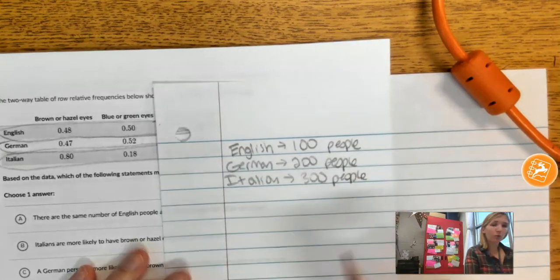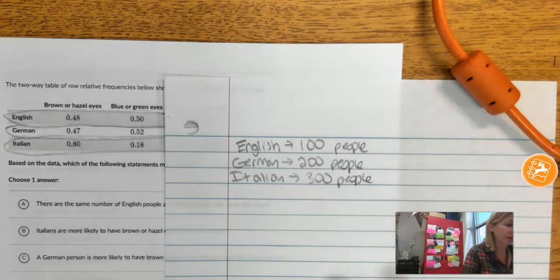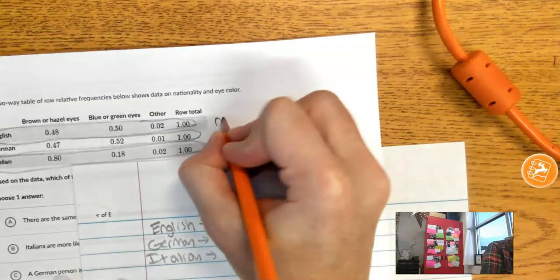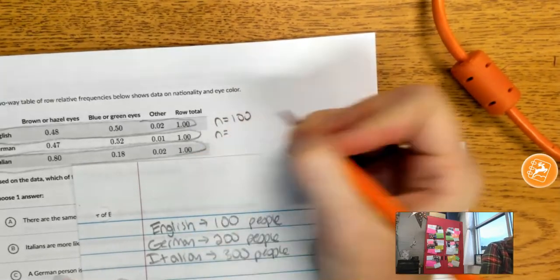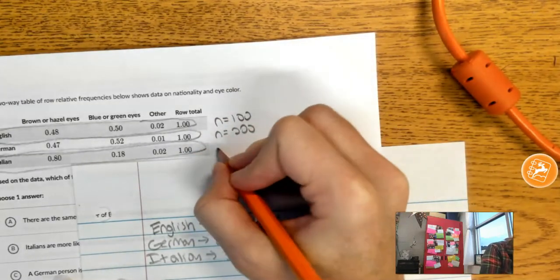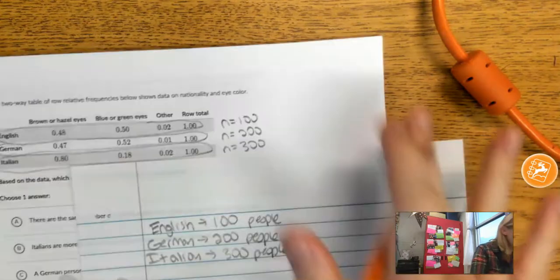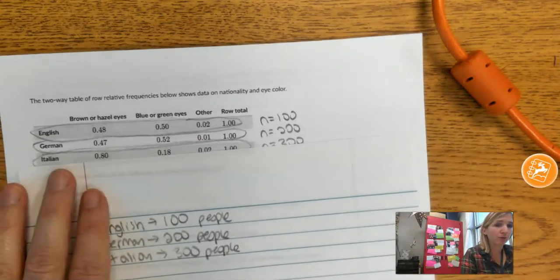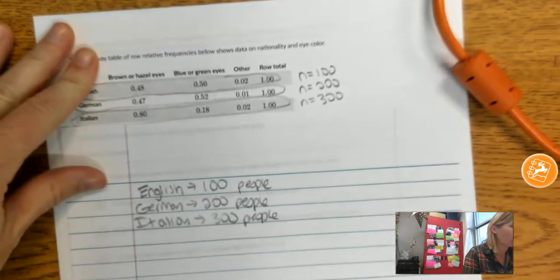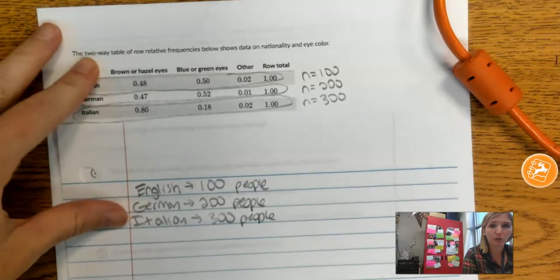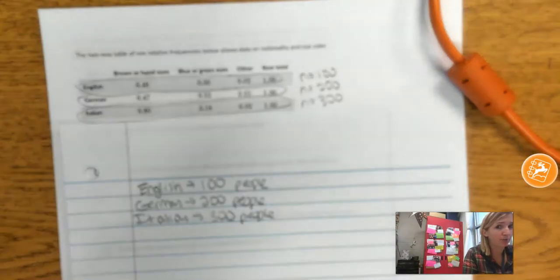The abbreviation for sample size is N in statistics. So what I would say here is that N is equal to 100, N is equal to 200, and N is equal to 300. I just made these numbers up. They're not related to the problem. I just want to walk through translating how I would get the actual counts here. They're not part of the problem.